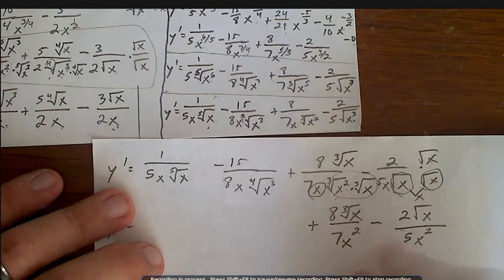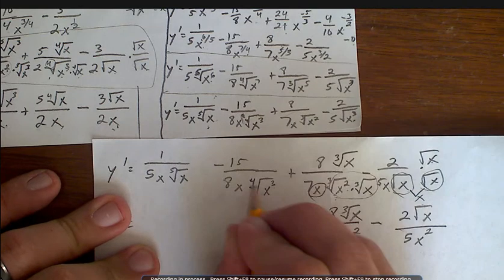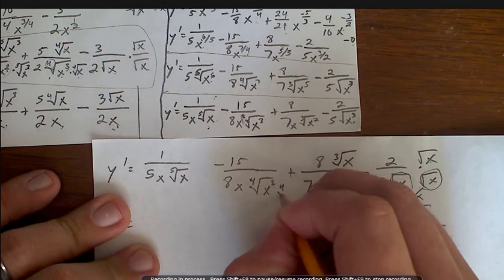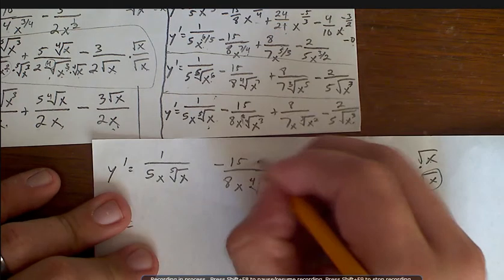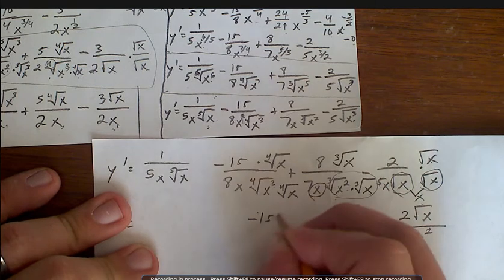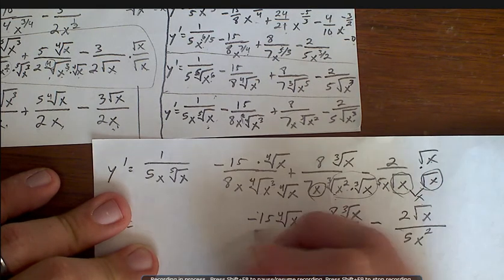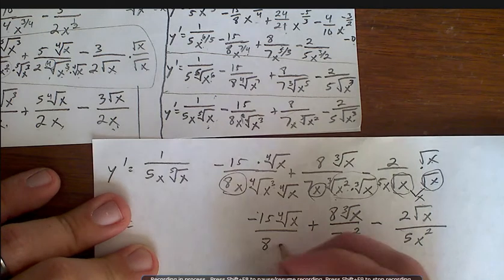And now in this case here, it's the 5th root of x, so I need 5 x's total, so I'll multiply by the 5th root of x to the 4th, and I get the 5th root of x to the 4th.